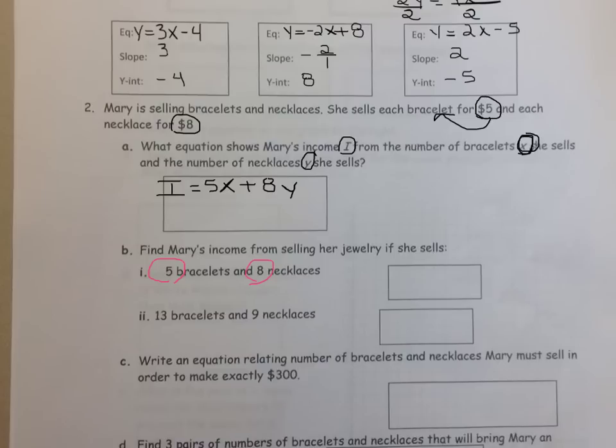So we have 5 times 5, plus 8 times 8. And again, I'm using my equation from here. And you should get 25 plus 64, which is 89.